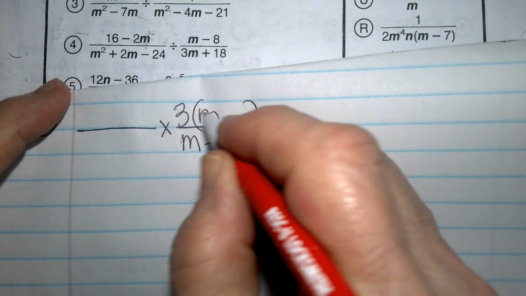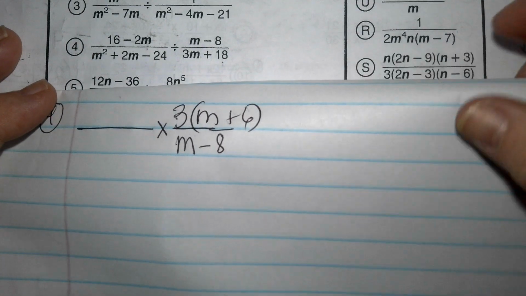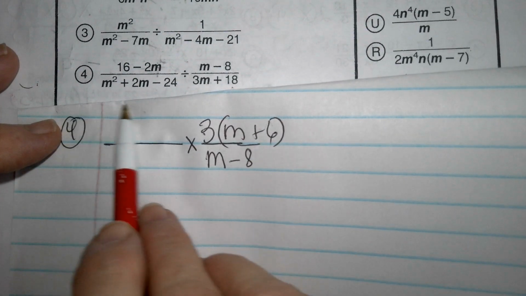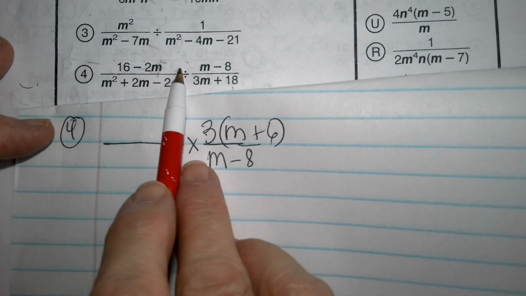Is m plus 6. Very good. Okay. And then the other one. Well, in fact, I'm going to do the bottom first because there's something messed up about this. Who thinks they know what's messed up about the top number?